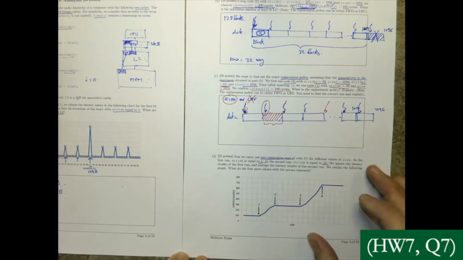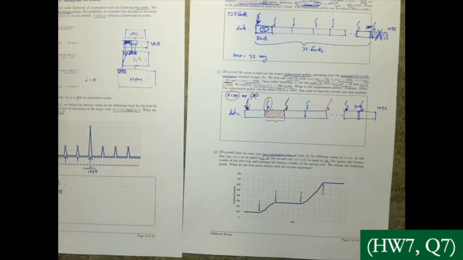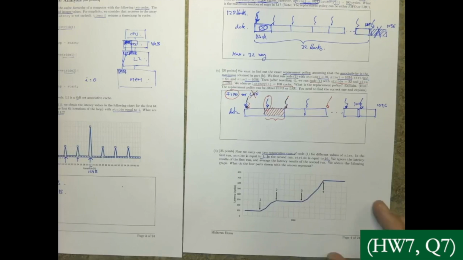Keep in mind that in the first run of the code, caches are cold, and we are going to warm them, right? We are going to load cache blocks in the caches, and after that we run the same code for the second time. So we are going to find some hits and misses, right?